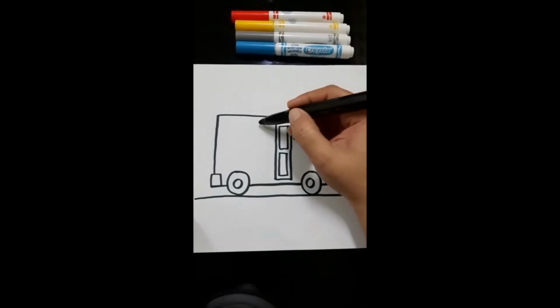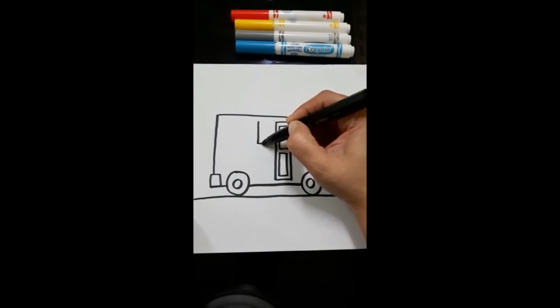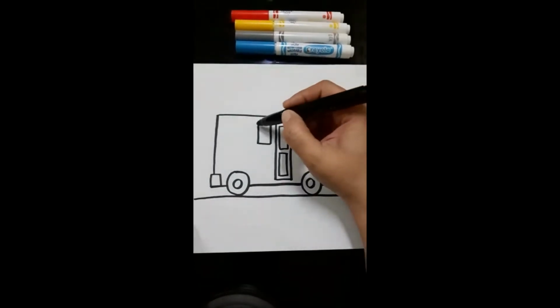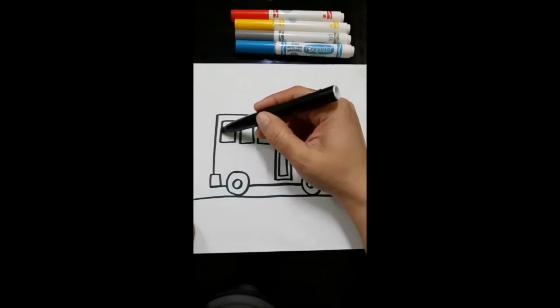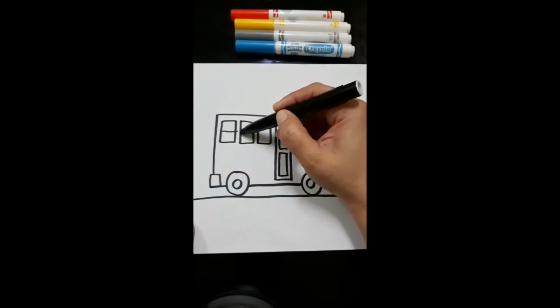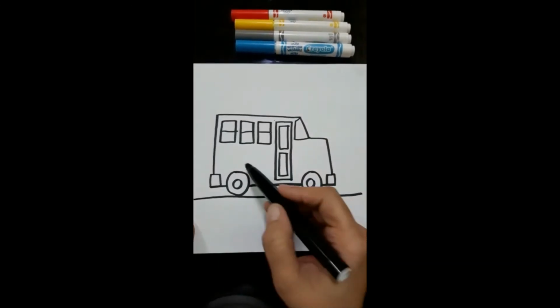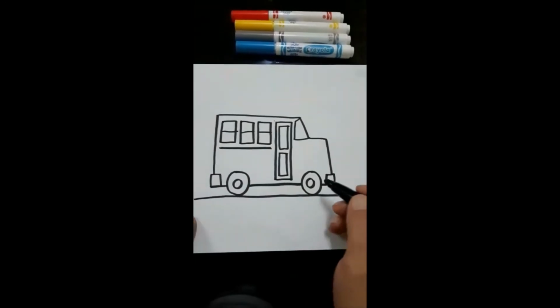For the window of the bus, draw a straight line, then it's L like shape, go up and join from here. Now we will draw some more windows. Draw a straight line in between these rectangles. Here you draw a line straight and you can write here school bus.